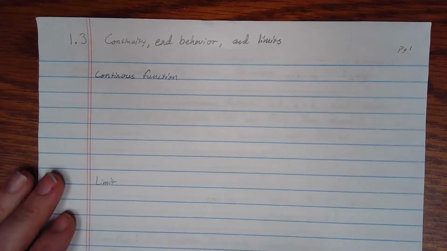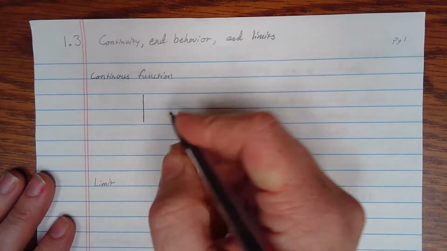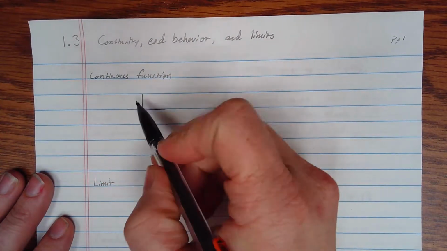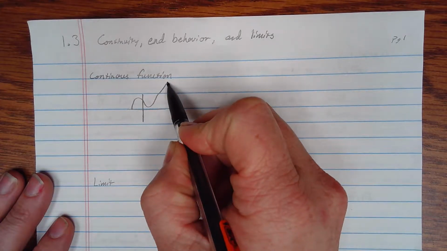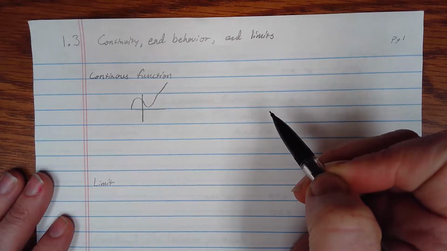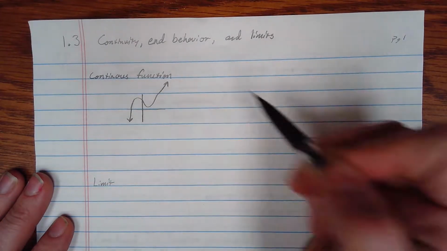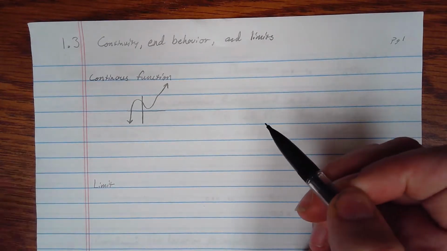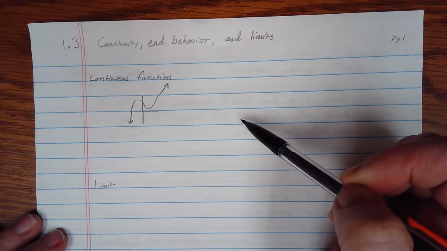A continuous function is a function that you can draw without lifting up your pencil. For example, if I have a function here and I do this, that is a continuous function. In every direction, I can draw it without lifting up my pencil. It still has to be a function, so it should still pass the vertical line test.